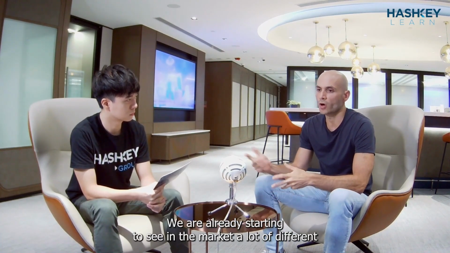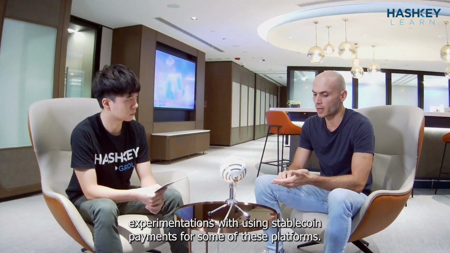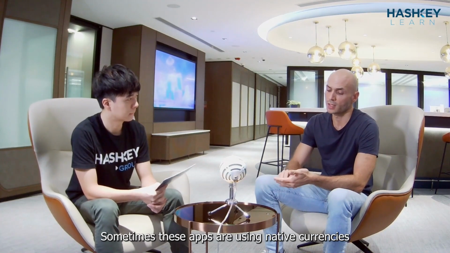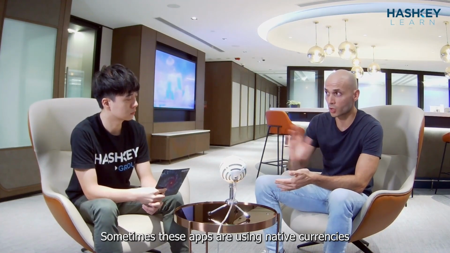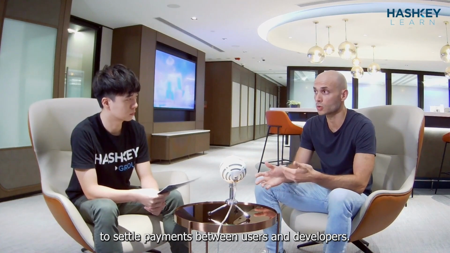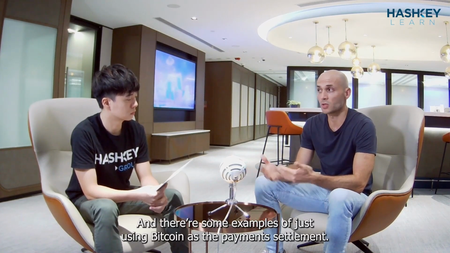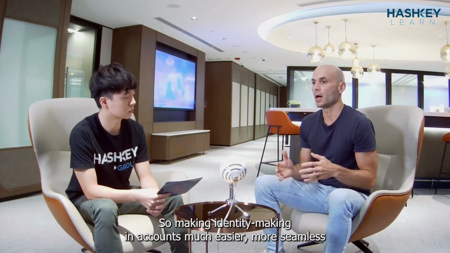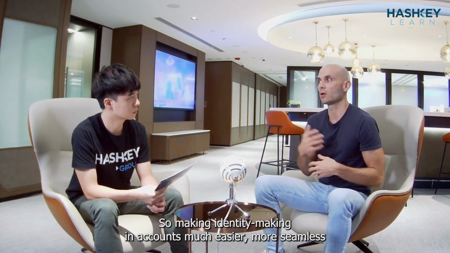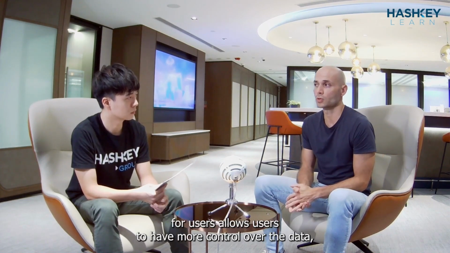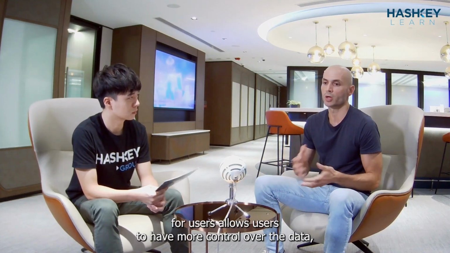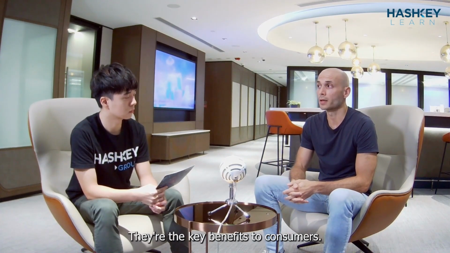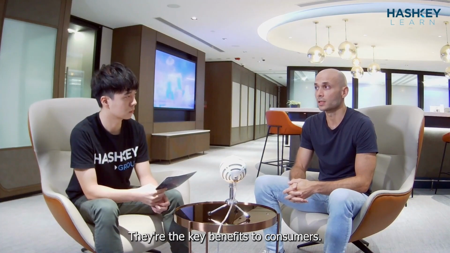So I think you've already started to see in the market a lot of different experimentation with using stablecoin payments for some of these platforms. Sometimes these apps are using native currencies to settle payments between users and developers. There are even some examples of just using Bitcoin for payment settlement. So anyway, making identity and accounts much easier and more seamless for users, allowing users to have more control over their data, and also making payments much more streamlined, I think those are the key benefits to consumers.